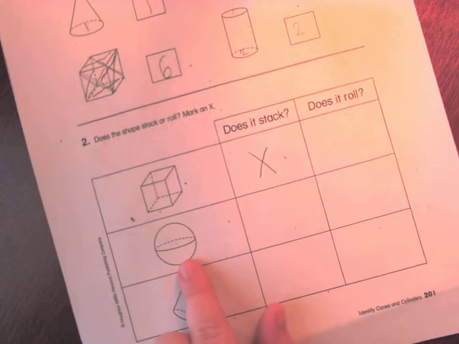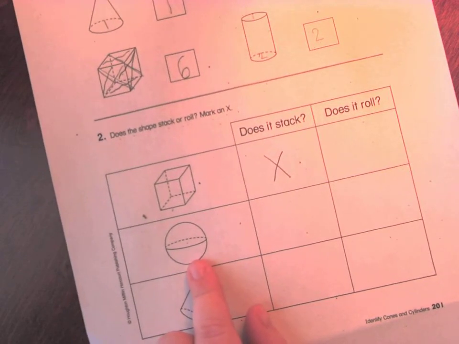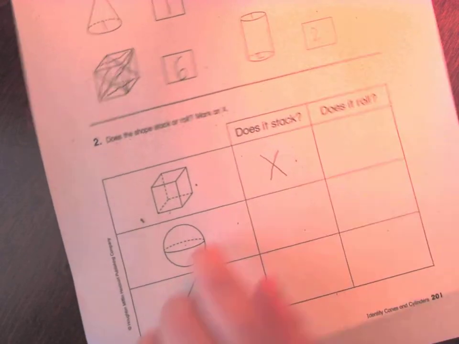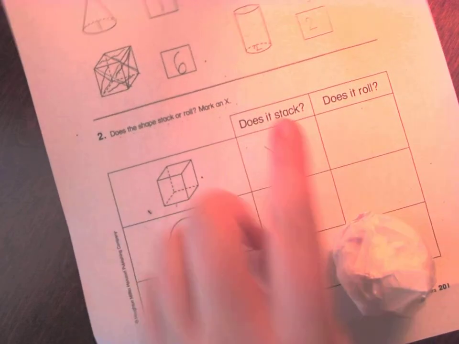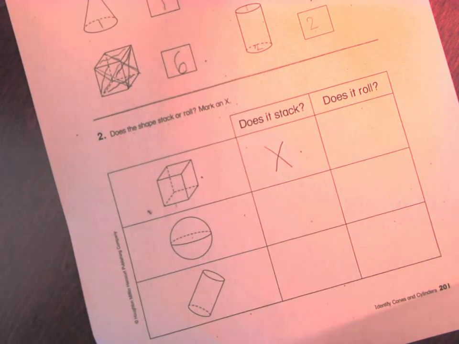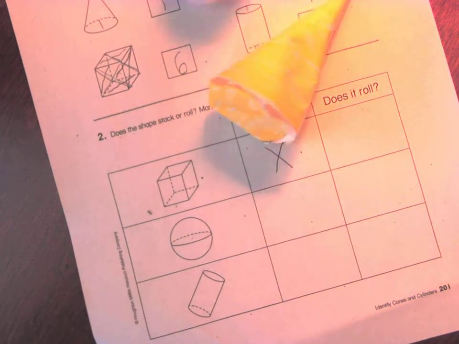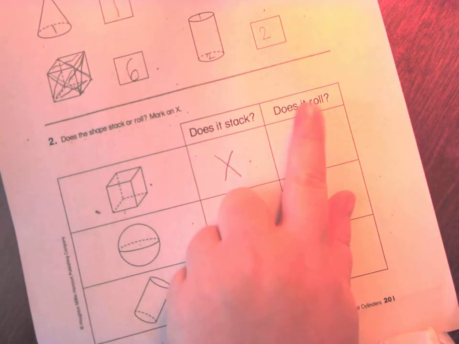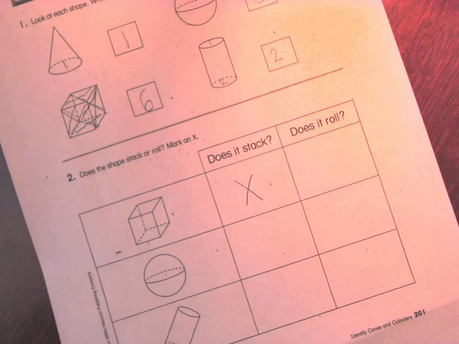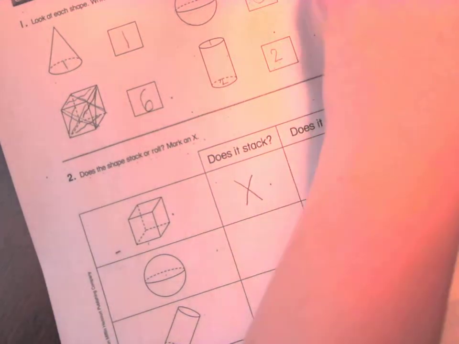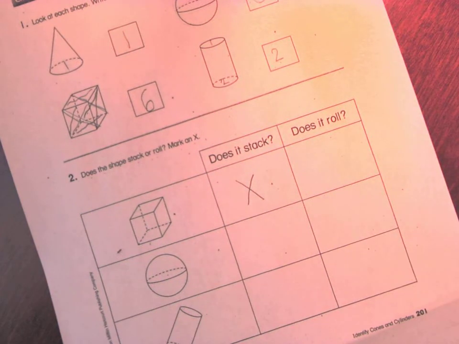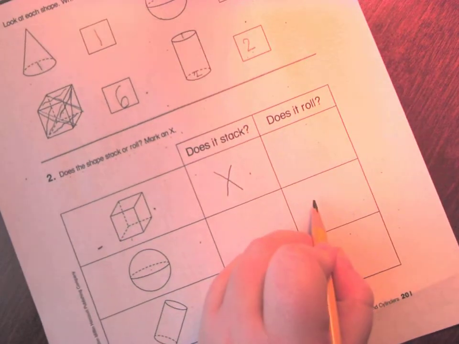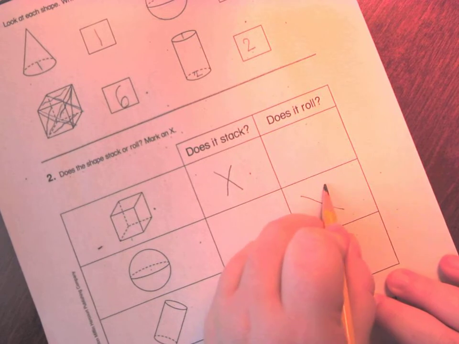Okay? Alright, let's look at the sphere. Sorry, the sphere. The sphere, let's think. Does it stack? Let's look. Nope, I don't think it stacks. So I'm not going to put anything in that one because I don't think it stacks. Let's look at this next one. Does it roll? Oh, I think it rolls. Did you see that? Let's try again. Whoa! Yep, that rolled. So we're going to put an X in the roll section, okay?